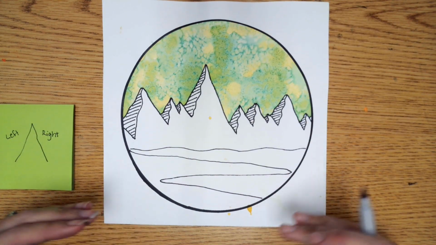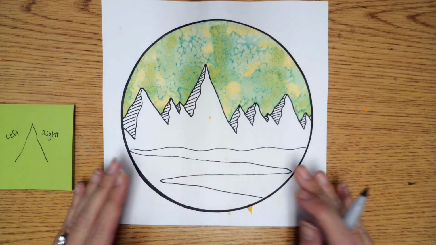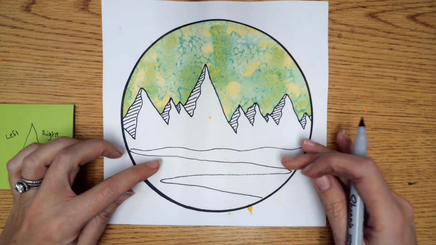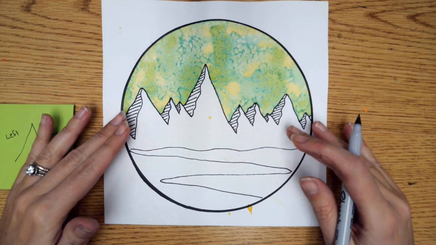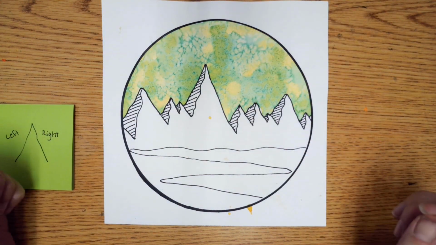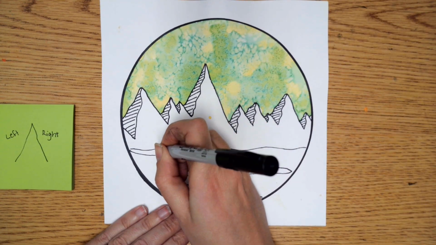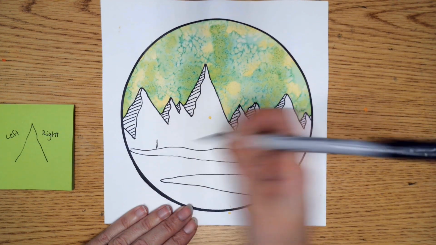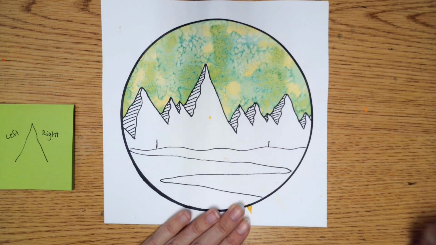In an artwork, you have the foreground, the things that are closest to you, which also appear bigger. You have the middle ground, where things are medium sized, and you have the background, where things are smaller because they're farther away. So I'm going to start with a small line here. Not so big, a little small line, maybe even smaller, like that.